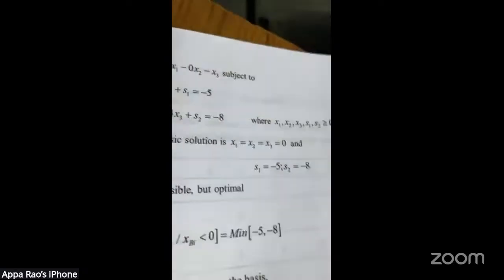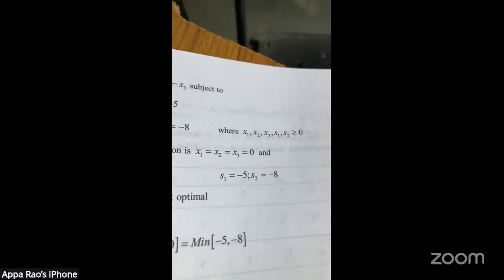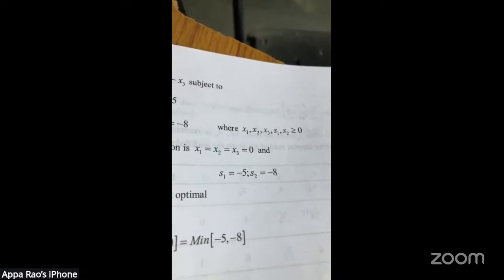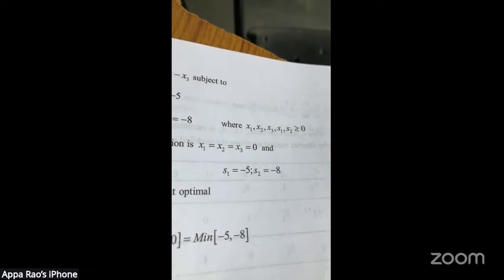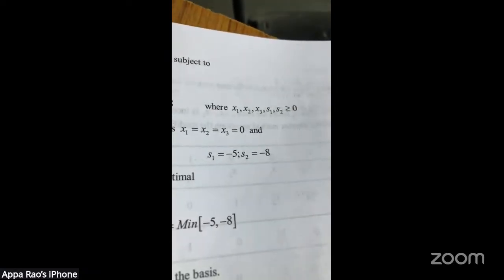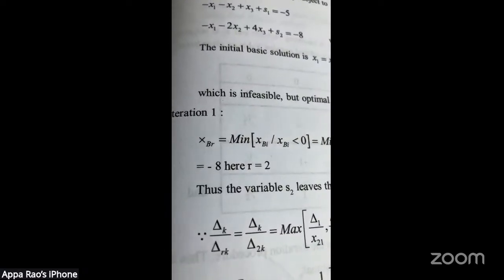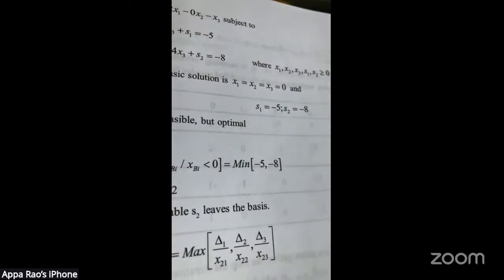What is the initial feasible solution? x1 equal to x2 equal to x3 equal to 0 and s1 equal to minus 5, s2 equal to minus 8, which is infeasible but optimal.